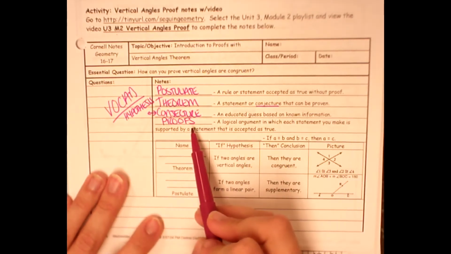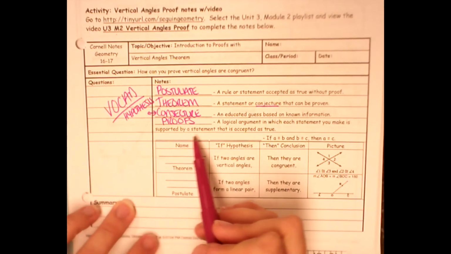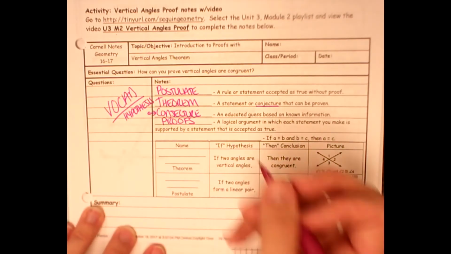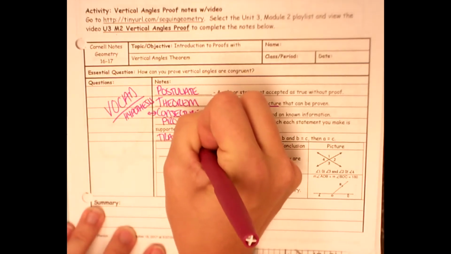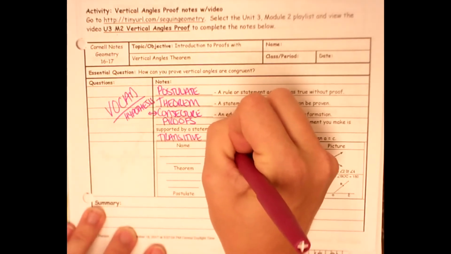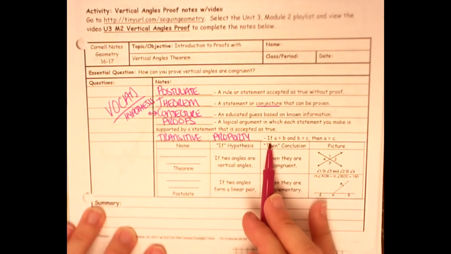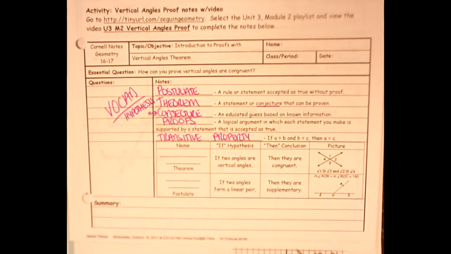A proof is a logical argument in which each statement you make is supported by a statement that is accepted as true. And what we've already talked about we'll be using is the transitive property. We should be familiar with this after our last activity. It says if A is equal to B and B is equal to C, then A equals C. So let's look at some of the theorems that we're going to be proving.